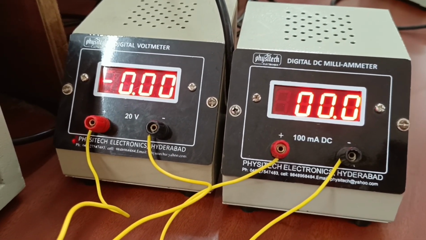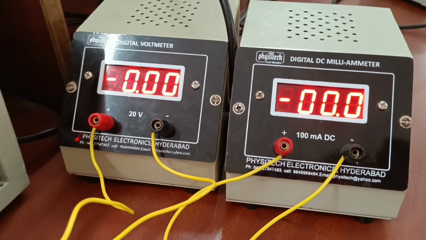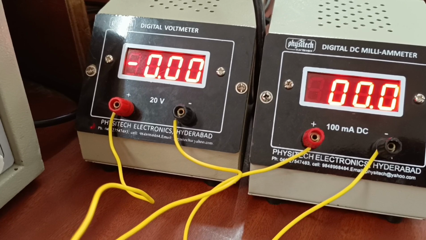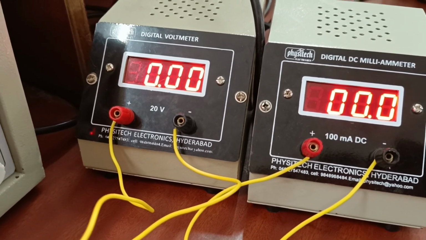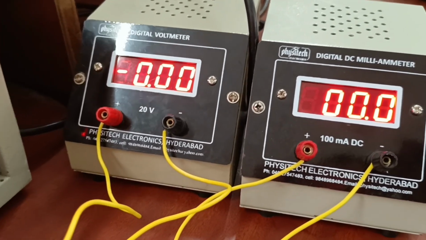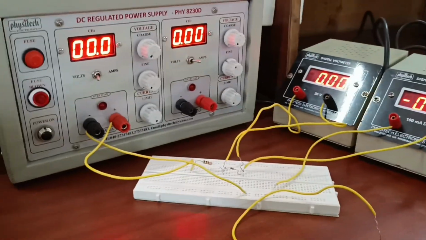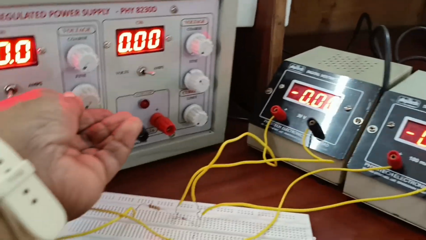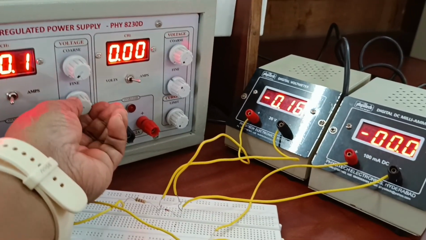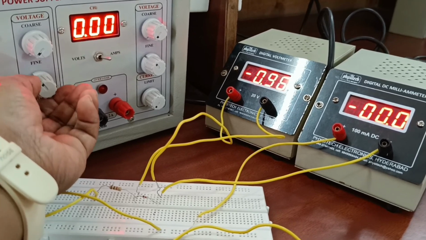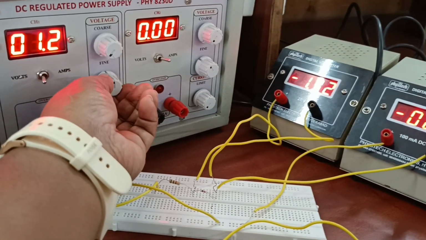Previously, in the PN junction diode we used microamps because it does not conduct current in reverse bias. So we used the microamp range of the ammeter. But here it conducts current, so we are using the milliamp range of the meter. By varying the applied voltage, observe the output readings. I am giving the readings slowly, point by point.